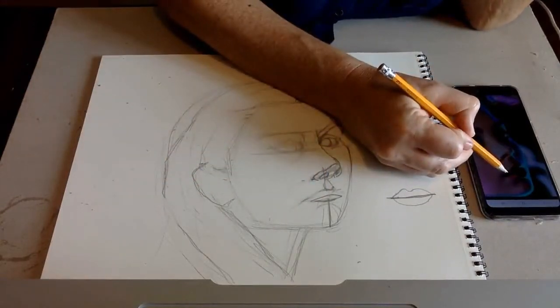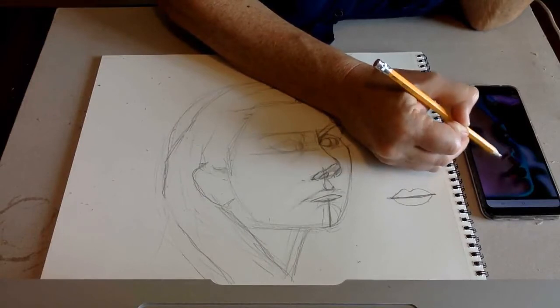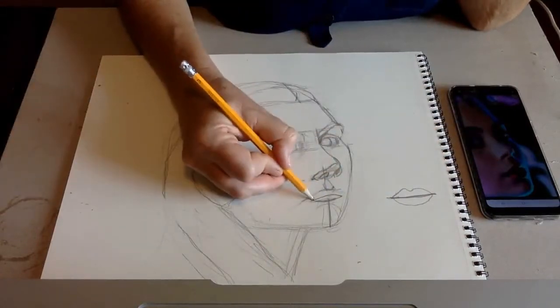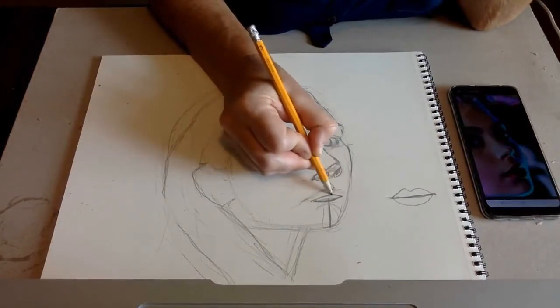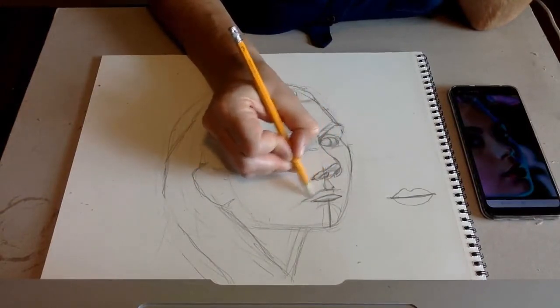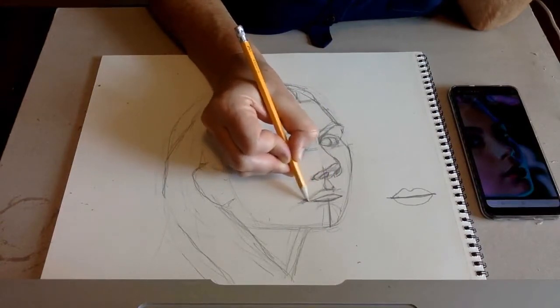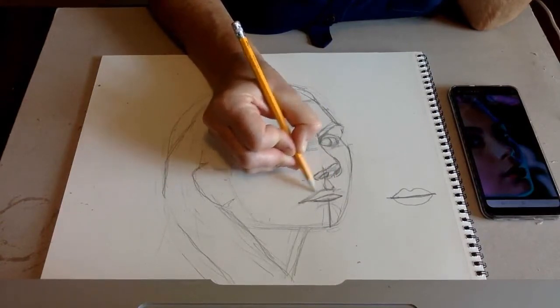Now I'm trying to figure out, I think the lips join here, which seems to be right across from that nostril. Okay, I'm good. So I'm saying the shape of her top lip is something like this.